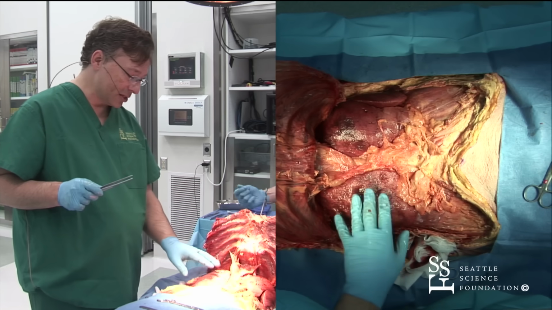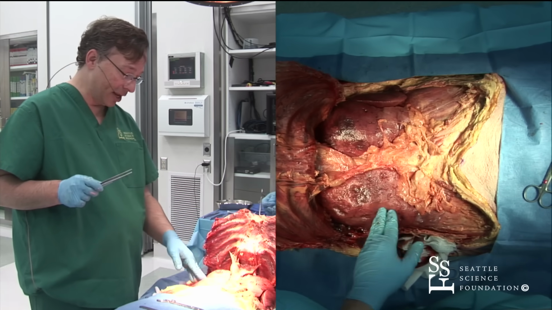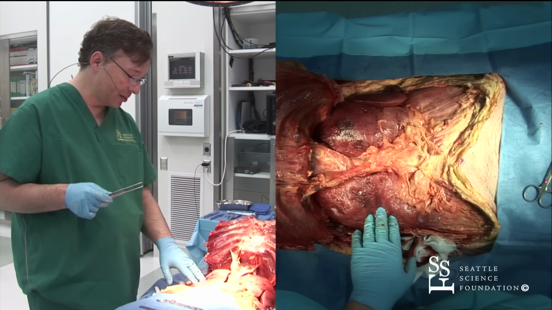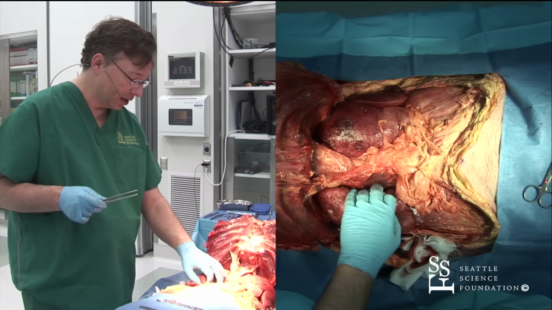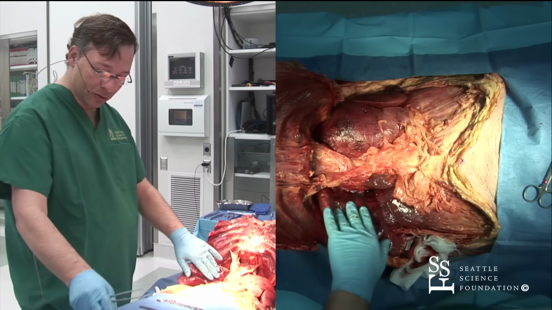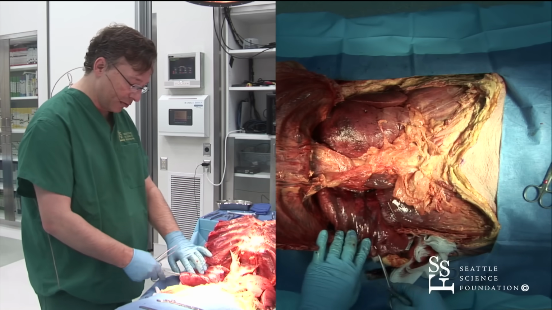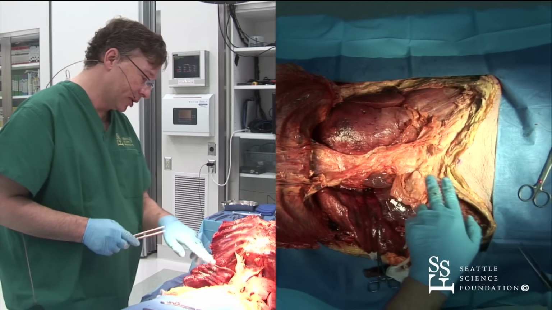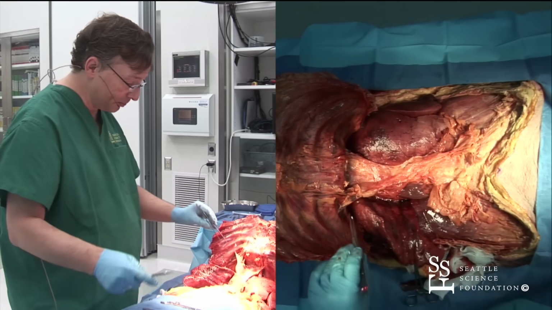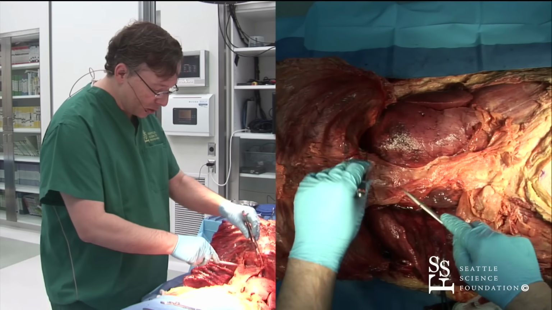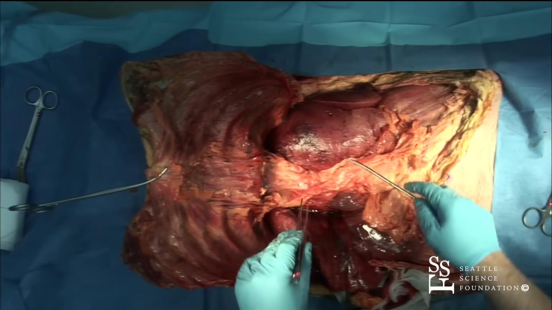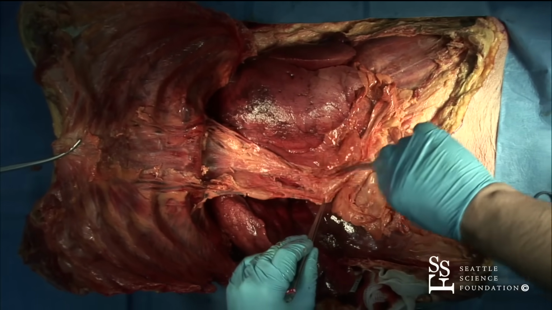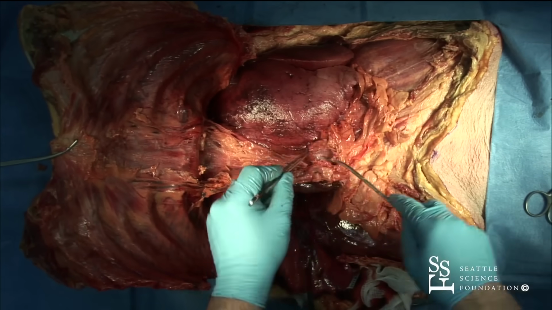And I always tell the students it's interesting because the air that's in this lung now would have been the last air that this patient breathed in before they passed away. So air here in the lung. We can move this aside just a little bit to give you a better view. Here we see some fat in the midline. We're looking into what's called the anterior mediastinum. And as we go more posteriorly, we start to run into the middle mediastinum, which is where our heart lives.